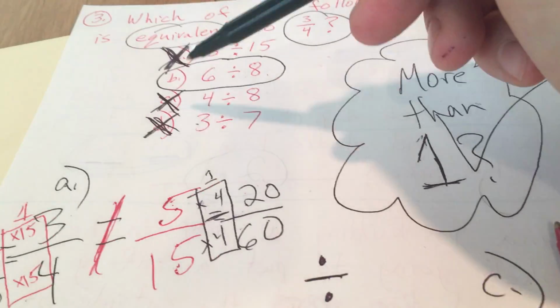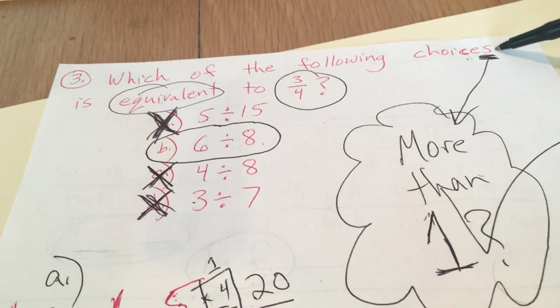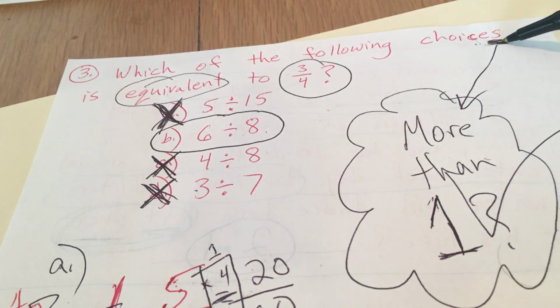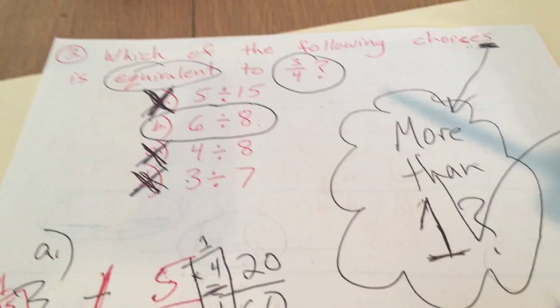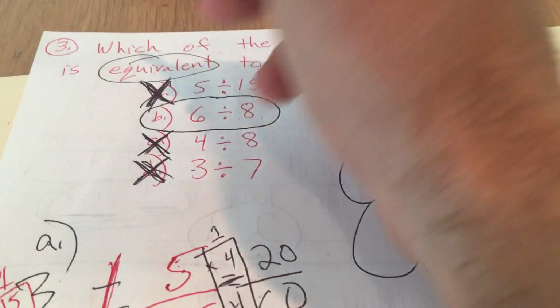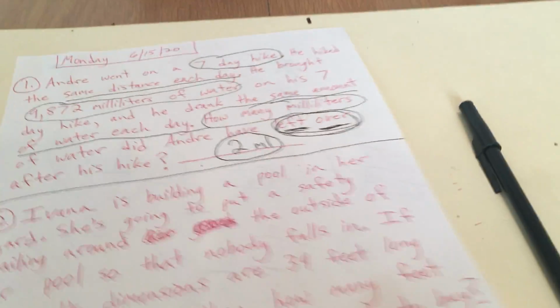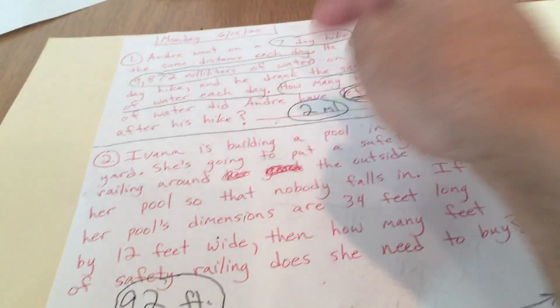I tried all of them, so the answer was no, there weren't more than one. But at least I went through all of them and checked to make sure, because this wording kind of made it seem like there might be more than one. Which of the following choices? I'm not sure. But the only one, because we did all of the work, is B. So 6 divided by 8 is equivalent to 3/4. B is the answer. All right, give yourself some snaps. Nice work on those. Those were tricky, especially this first one.